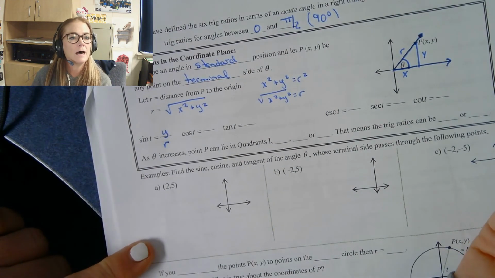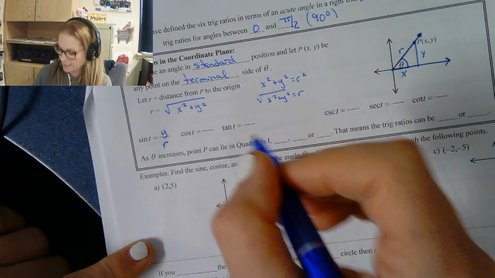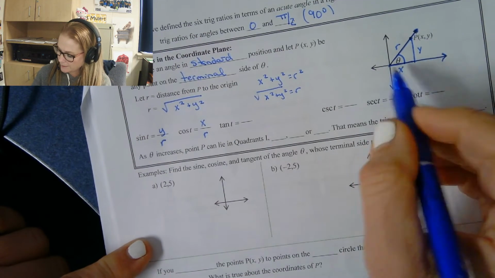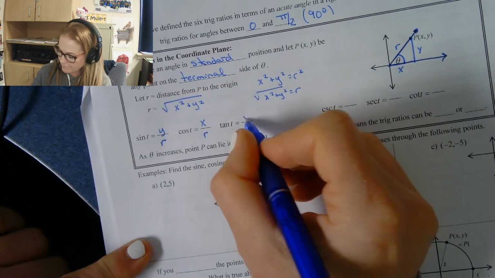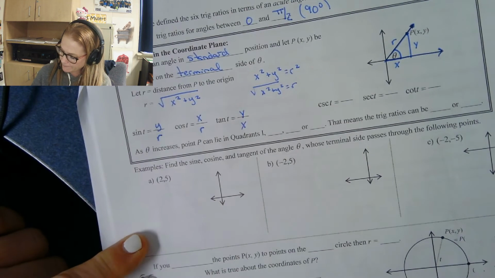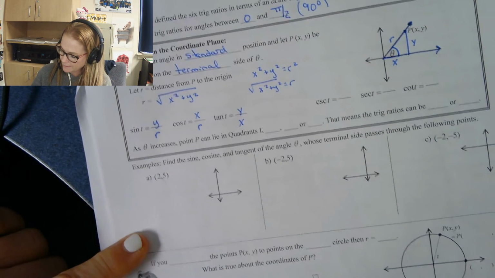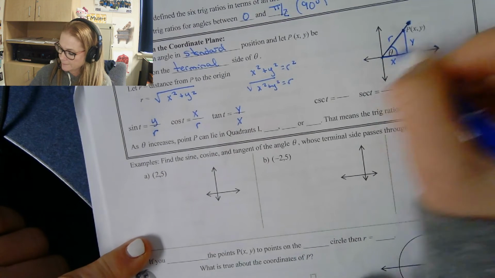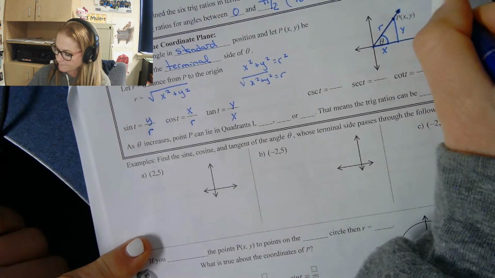And cosine is going to be the x value over r. And then tangent is going to be the y value over the x value. Okay, so this is going to be super important when we lock this down to the unit circle.